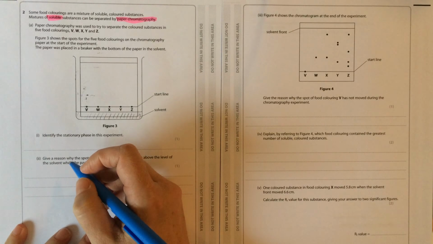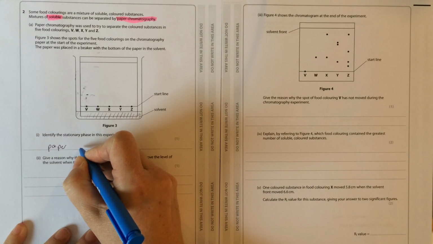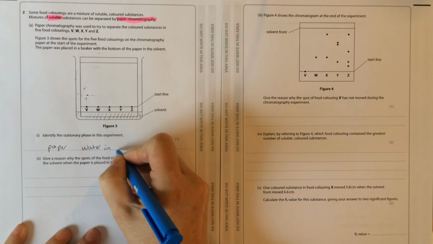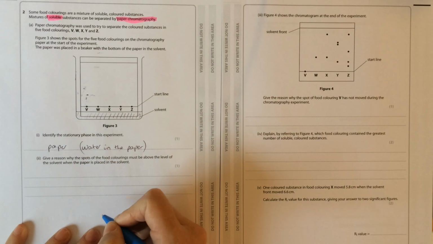So the stationary phase, there's a couple of answers that I could have here. I could either write the paper itself, or I could put the water which is in the paper. Okay, but I'm just going to put paper. That would give me my answer.